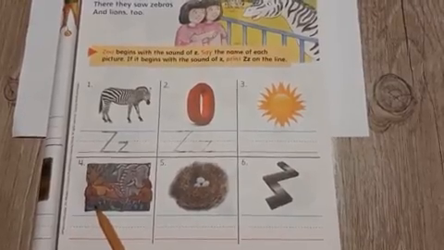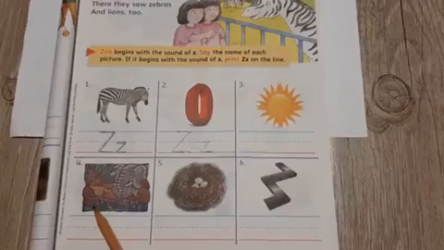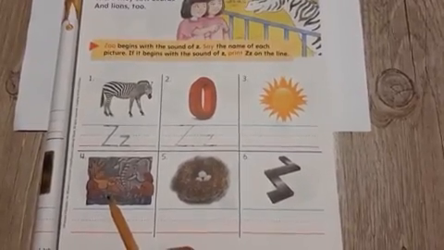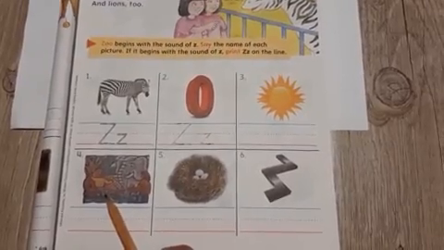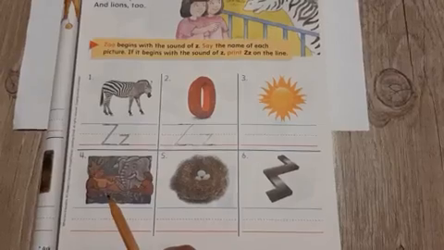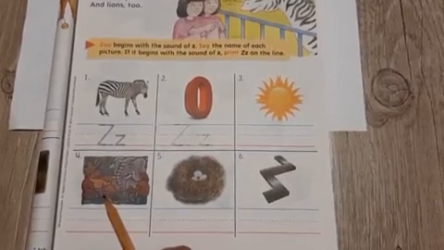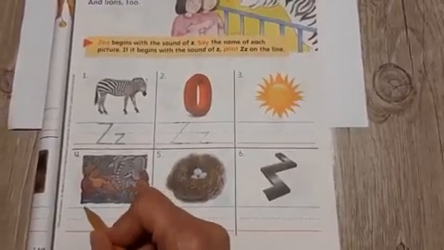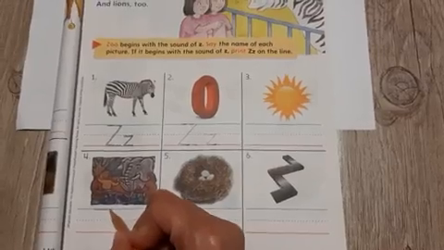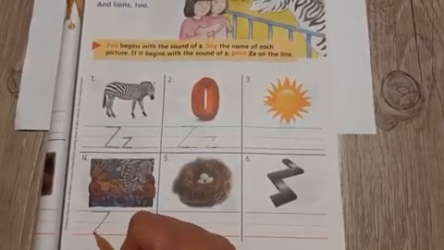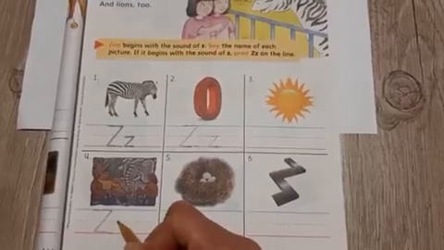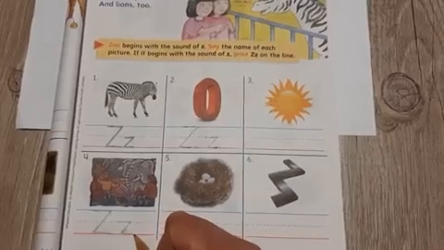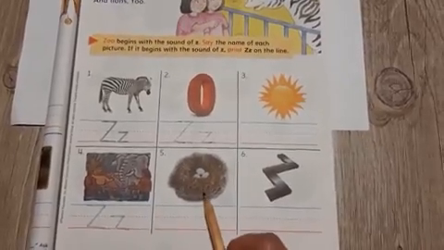When we go to visit animals, where do we go? We go to the zoo. Excellent. Zoo. Z, z, zoo. Does it begin with the sound Z? Yes, it does. Very good. So we write uppercase and lowercase z. Okay, and we go to number 5.